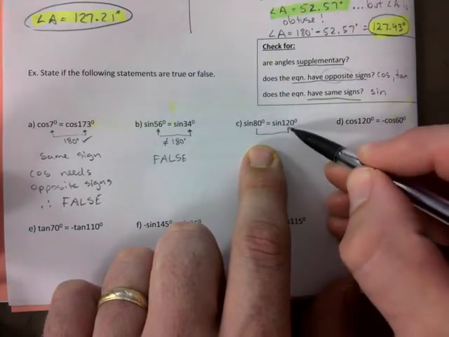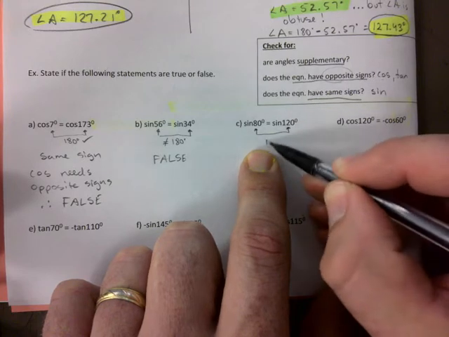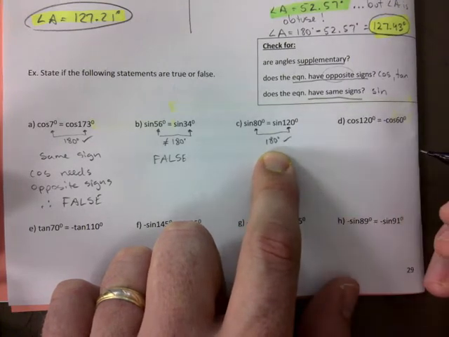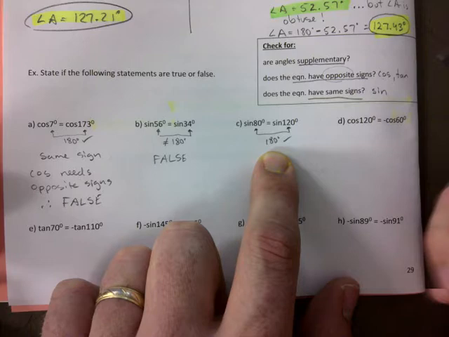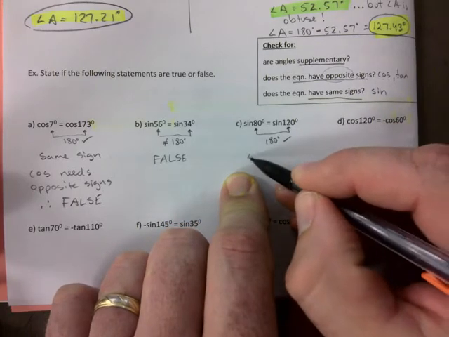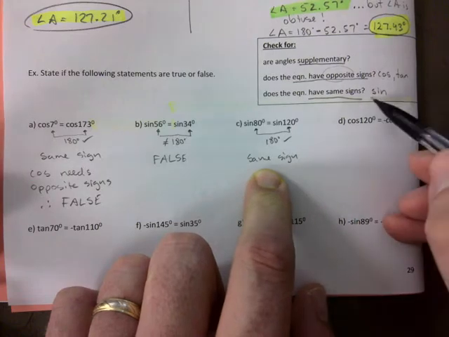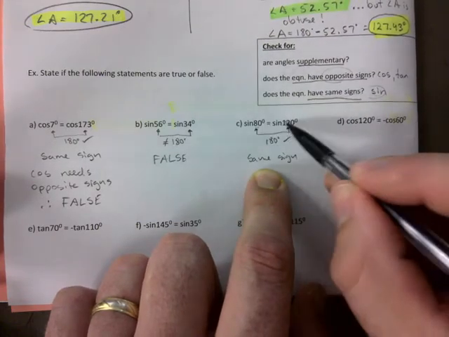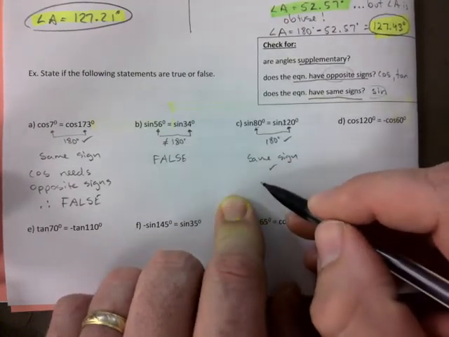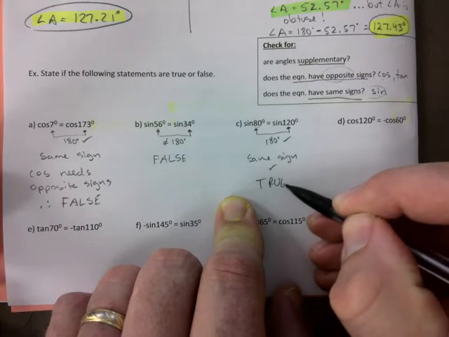Here, check real quick. This is 180. So we got to continue our journey. Sine, so same signs. And sine does need both sides to be the same. So check, true. This statement is true.